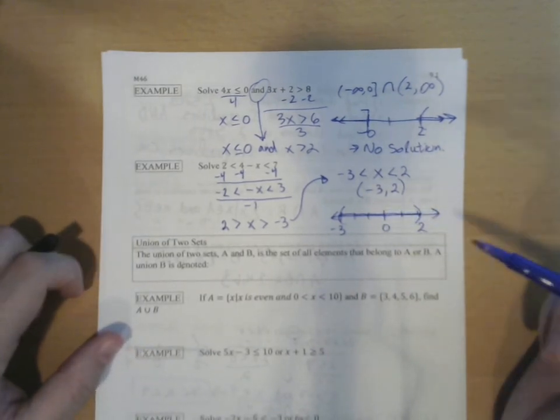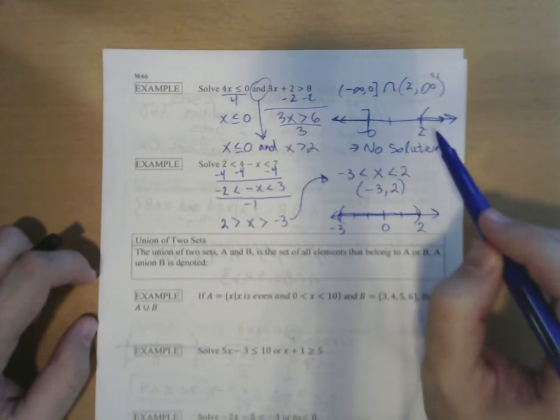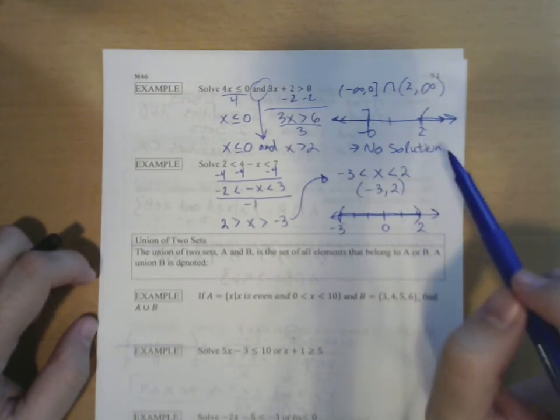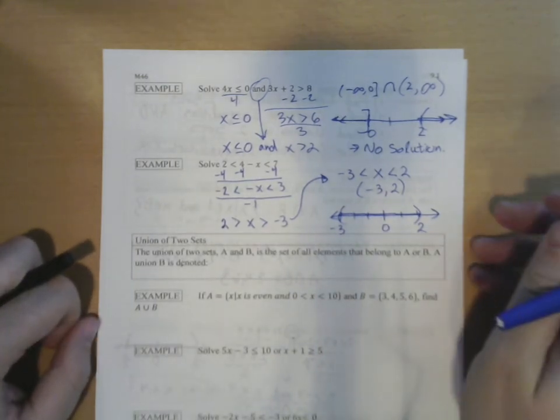So the big thing here is making sure that you are going all the way to the graph, because when you have no solution, you might not see it until you actually go to graph those inequalities.